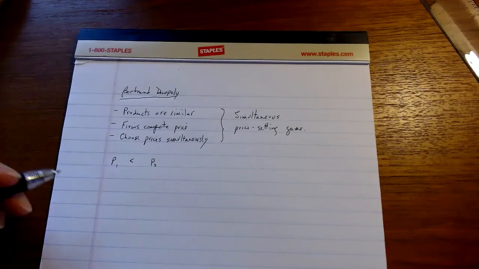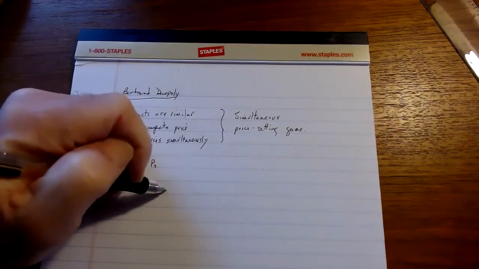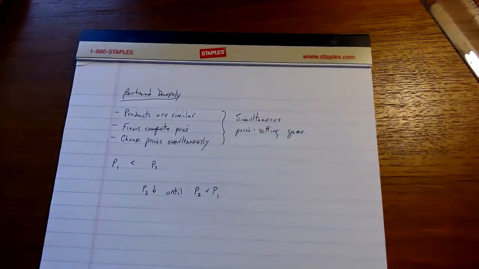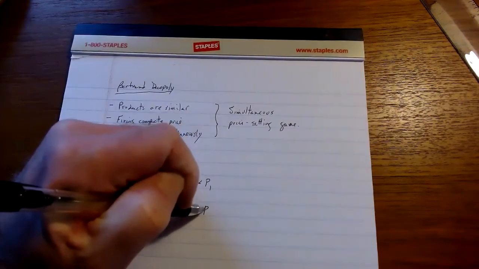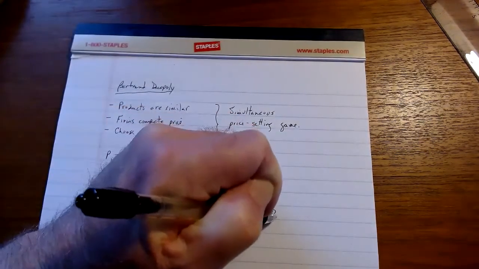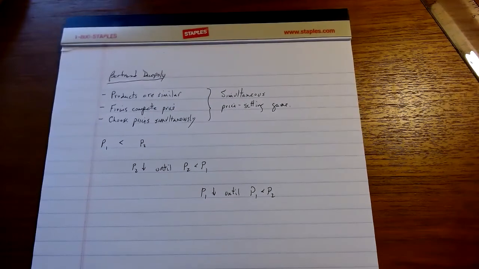How does firm 2 respond? Well, firm 2 reduces its price until the price for firm 2 is less than the price for firm 1. At this point, firm 1 sells nothing. The entire market goes to firm 2. How does firm 1 respond? Firm 1 reduces price until its price is lower than firm 2. And so they're essentially batting a ball back and forth, but they're doing this simultaneously because each is able to anticipate what the other faces. And the question is, how far will they lower prices? At what point do they stop?